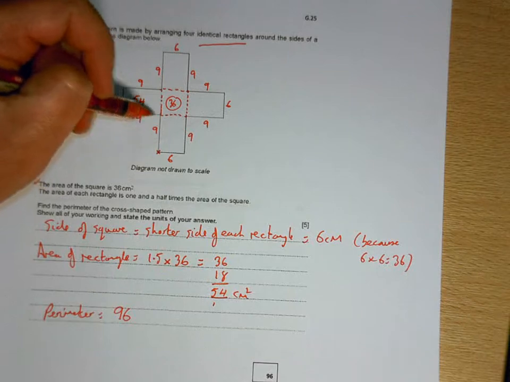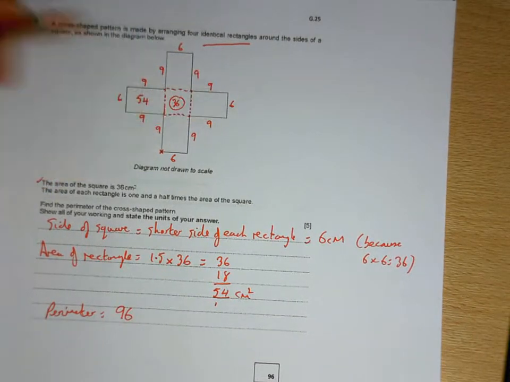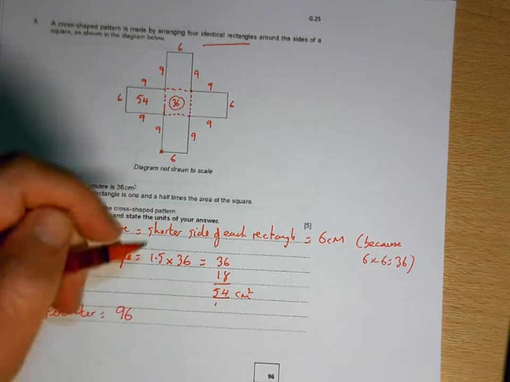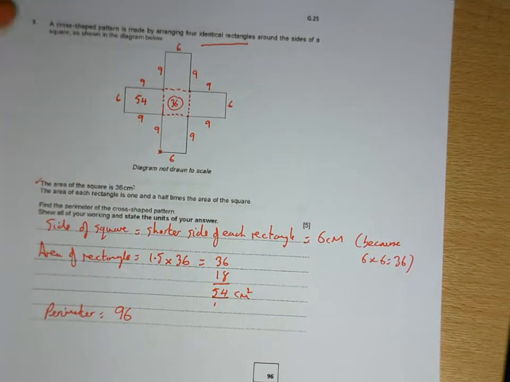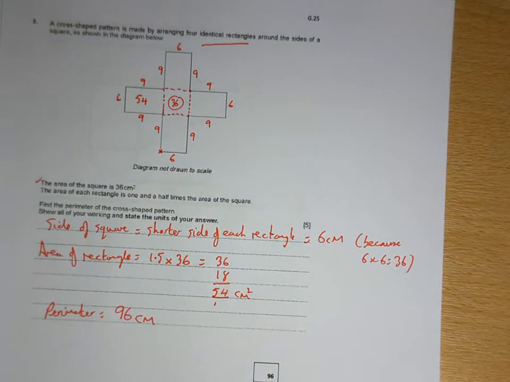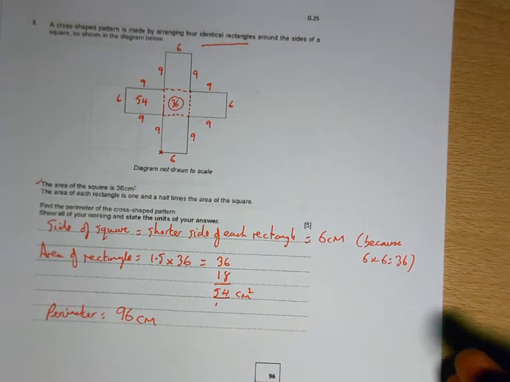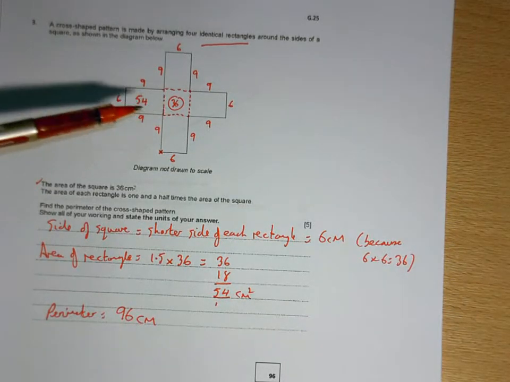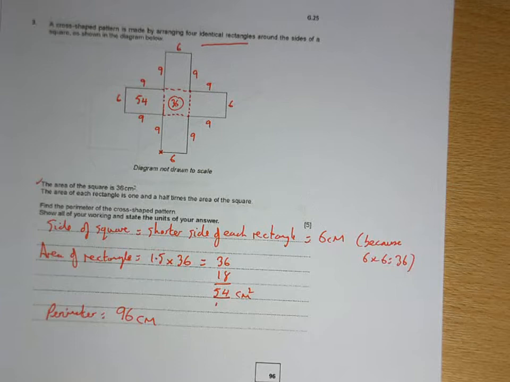So I've done that by adding up the total distance around the outside of the shape, and again state the units of your answer. It's perimeter, it's distance, it's length, it's just centimeters. So that's an example of a question where you have to work backwards from a given area to find the length of an unknown side.